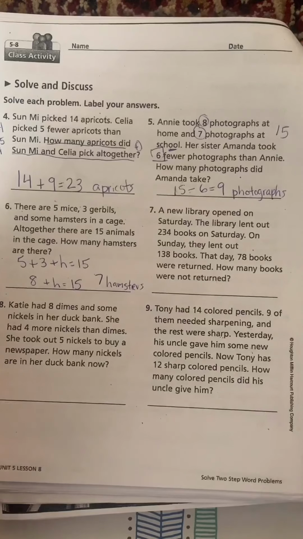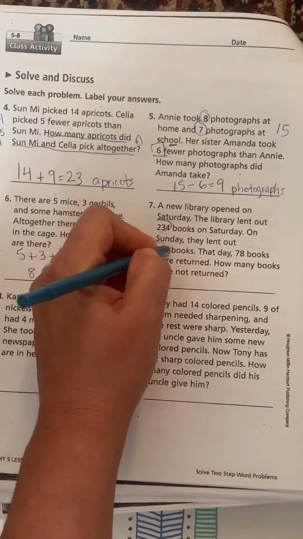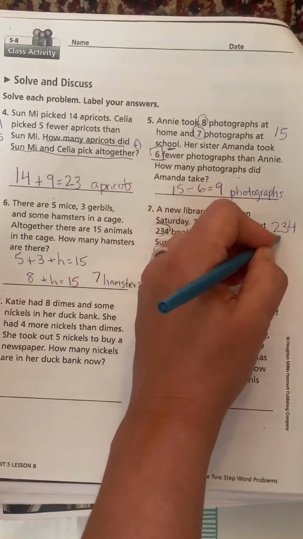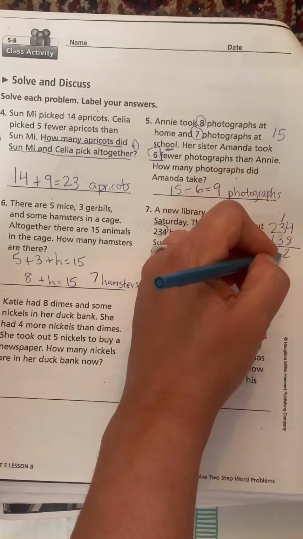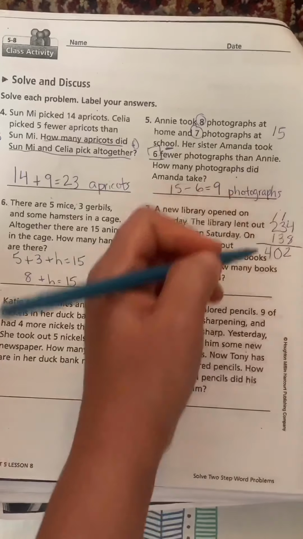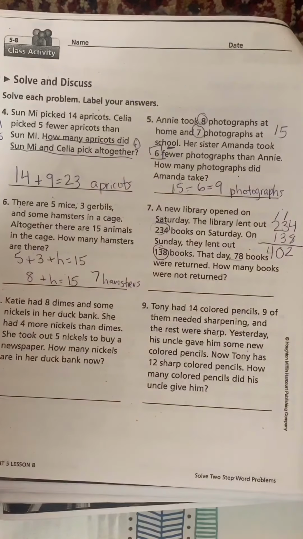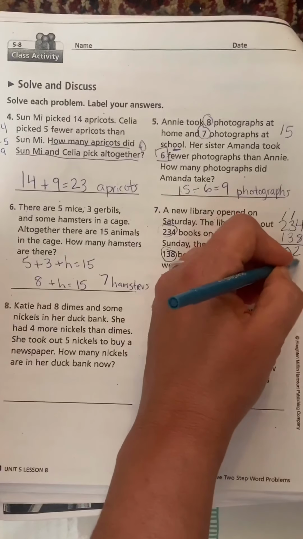So first, we need to figure out how many books were lent out during those 2 days. And we can do that by adding up these numbers here. We have 234 on Saturday, 138 on Sunday. 234 plus 138. That's 402 books. Now it says they were returned. So how many were not returned? We have to subtract 78 from 402.